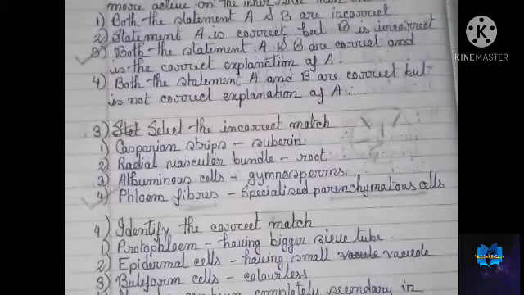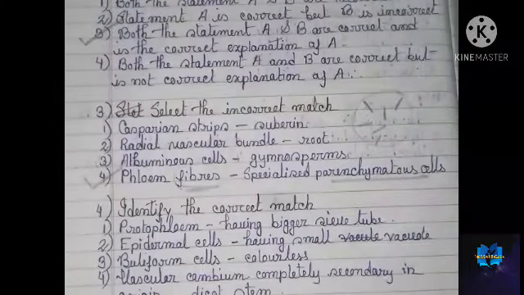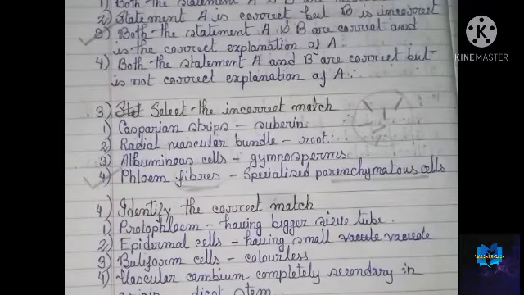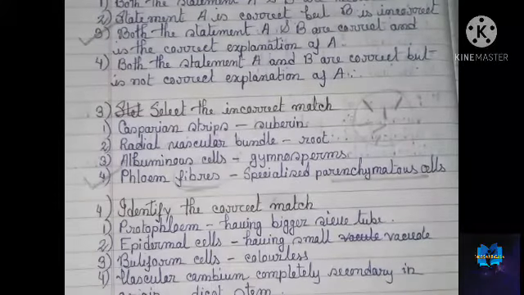Let's proceed towards our next question. Identify the correct match. First is protoxylem having bigger sieve tube. Option 2, epidermal cells having small vacuole. Option 3, bulliform cells colorless. Option 4, vascular cambium completely secondary in origin in dicot stem. Okay, pause the video, give your answer.